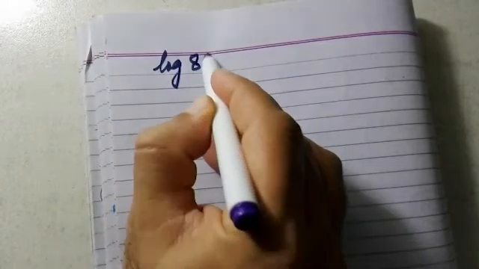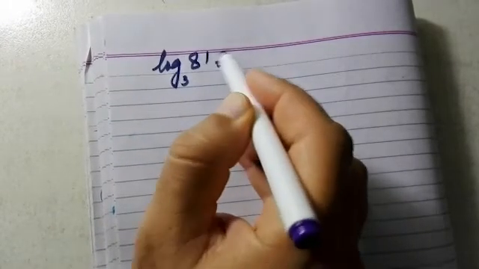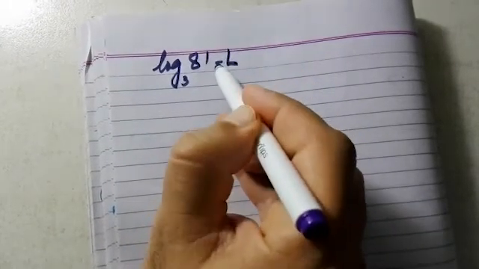Bismillahirrahmanirrahim. In this video, we will learn how to use the interconversion of logarithmic form to exponential form and exponential form to logarithmic form in the numericals. Actually, there are four types of questions in which we will learn how to convert the questions which are in logarithmic form and in exponential form. Let's begin.